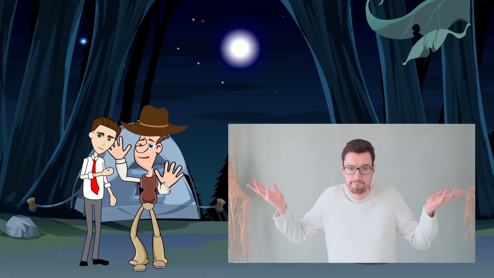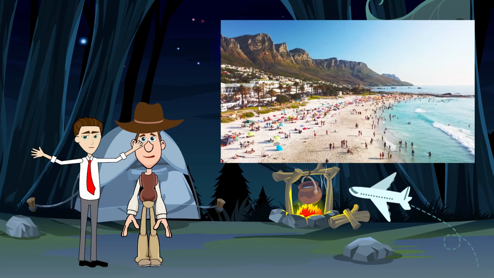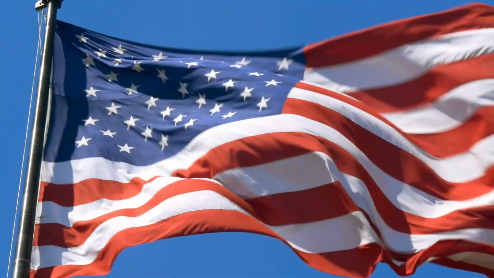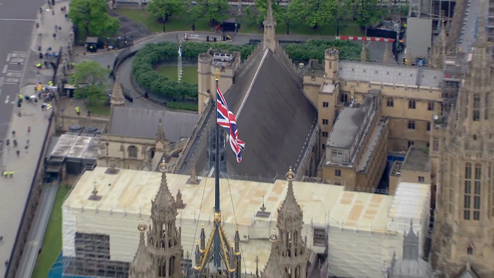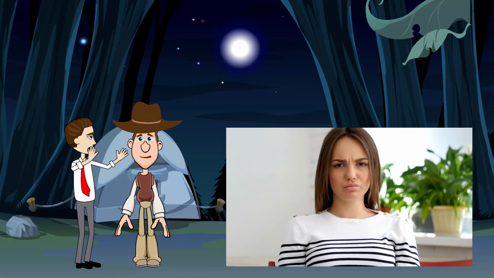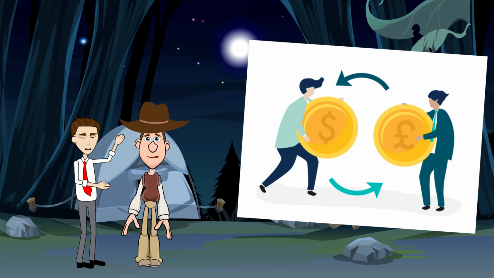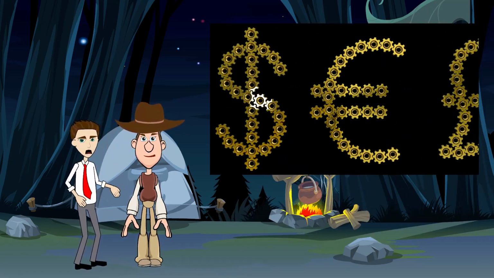How do currency and exchange rate impact me? They impact you the most when it comes to international travel and investing. Let's say you live in the US, which uses the US dollar, and are traveling to the UK, which uses the British pound. Since you can't use dollars in the UK, you'll need to exchange some US dollars into British pounds, and their exchange rate determines how much you'll get when exchanging money.